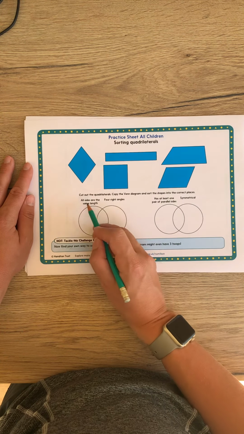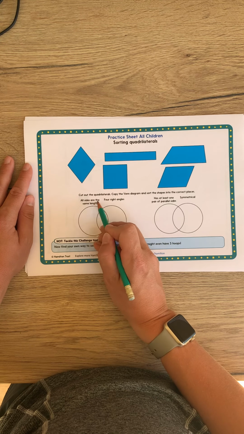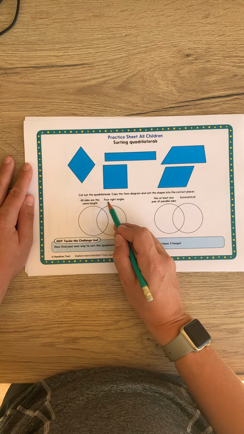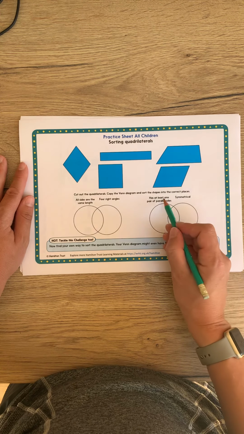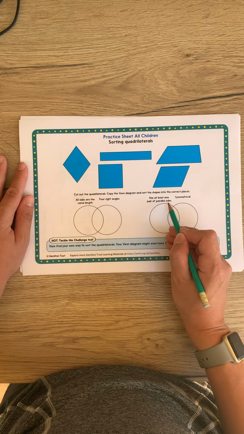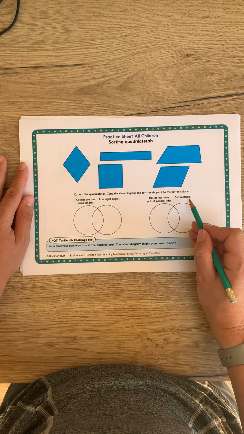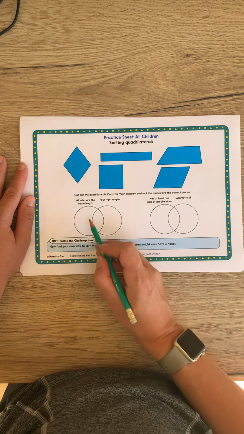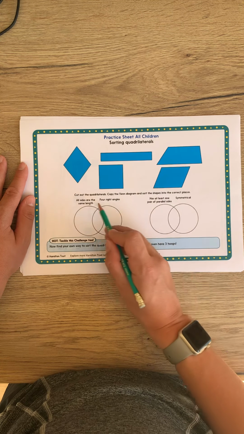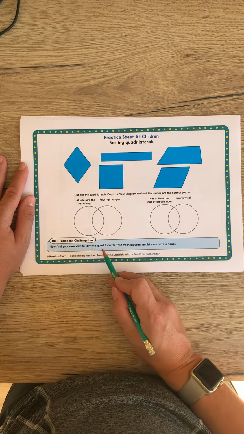So you've got two Venn diagrams that you need to sort these shapes into. The first has all sides are the same length and four right angles. Those are the sorting points. The second has at least one pair of parallel lines and is symmetrical. And then your challenge is find your own different ways to sort the quadrilaterals.